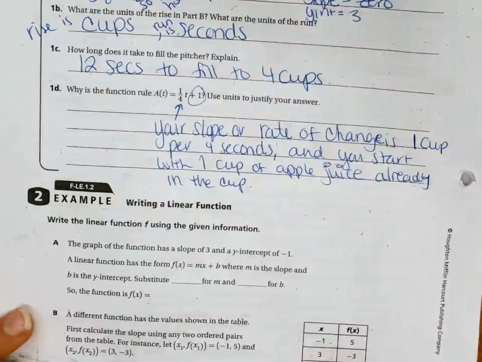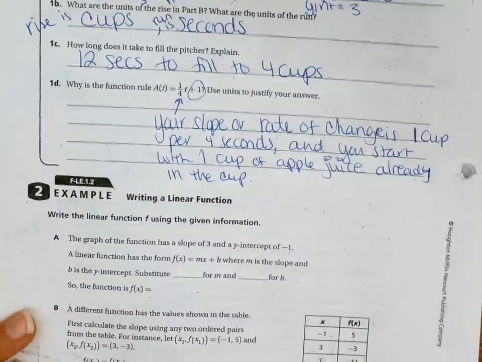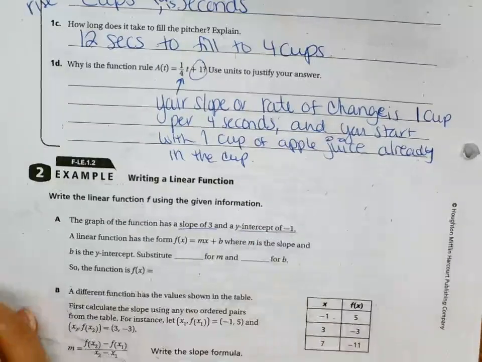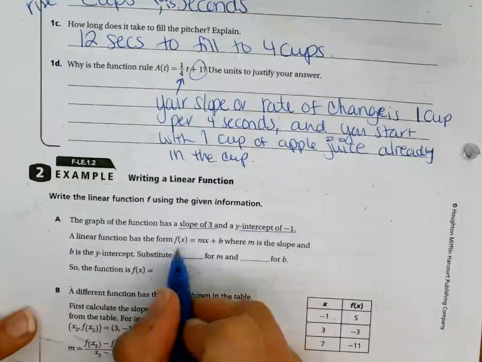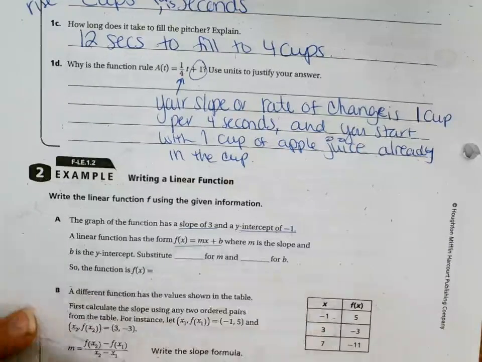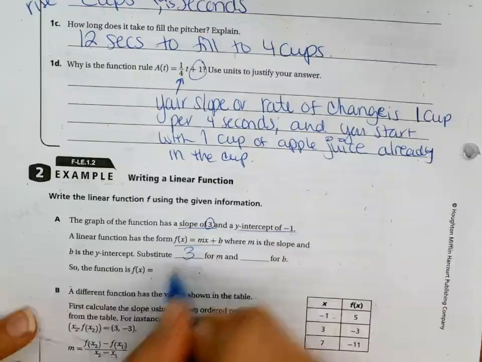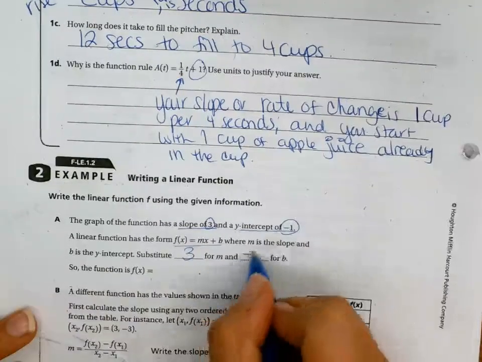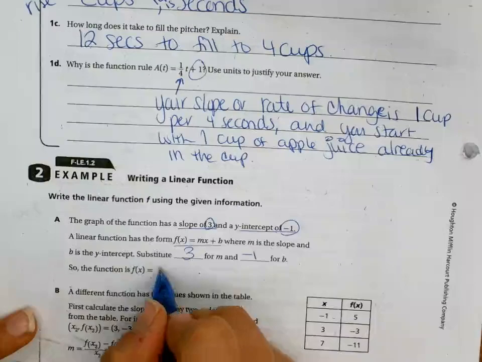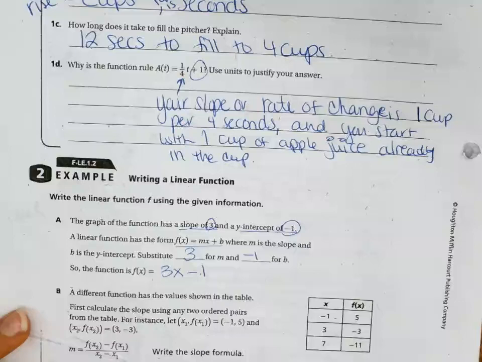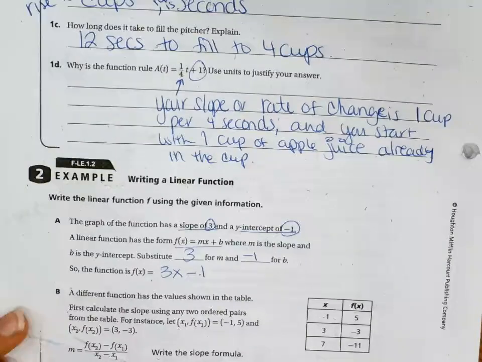Write the linear function f using the given information. The graph of the function has a slope of 3 and a y-intercept of -1. The linear function has the form y equals mx plus b, where m is the slope and b is the y-intercept. So your slope is 3, and your y-intercept is -1. So you're going to have f of x equals 3x minus 1, right?